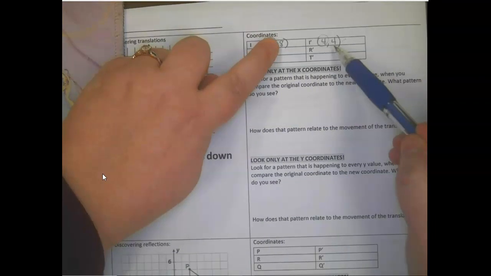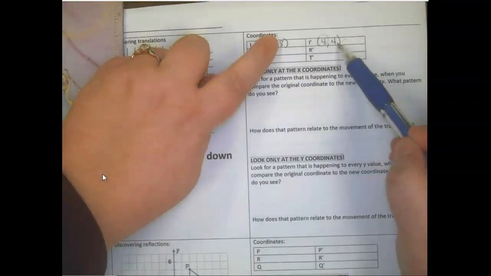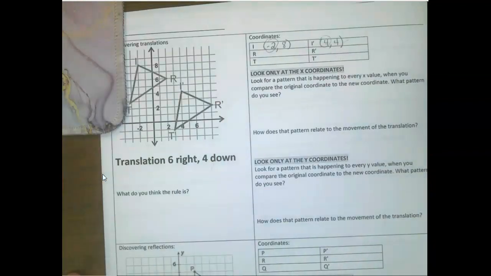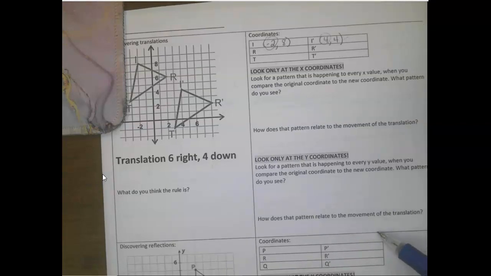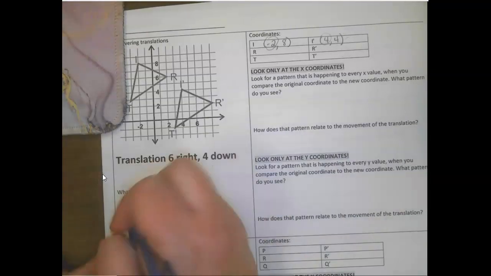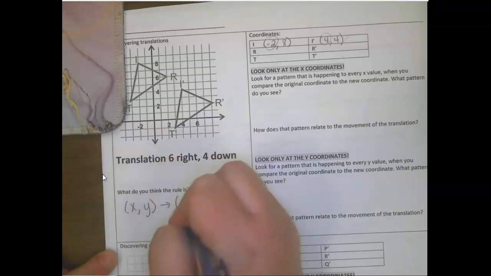Then you're going to do the same thing for your y's. You're going to look at your 8 and your 4, and you're going to say, okay, something is happening there, something happening in the next ones, and the next ones. And guess what? There is a pattern. It may be adding, it may be subtracting, it may be multiplying, it might be dividing, it might be squaring, square roots, something to that extent. Most patterns are going to be add, subtract, multiply, and divide. So you're going to look for the pattern, and does this relate to the movement? Then you're going to come up with a rule. So what do you think you're doing to the x and to the y to get those new coordinates?